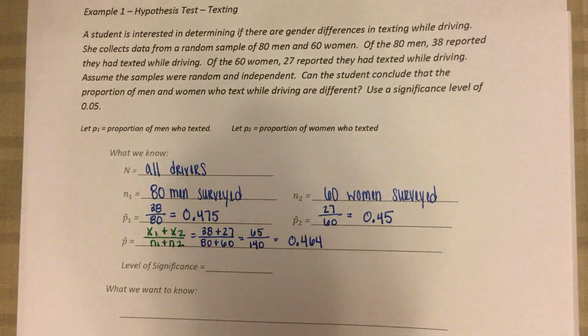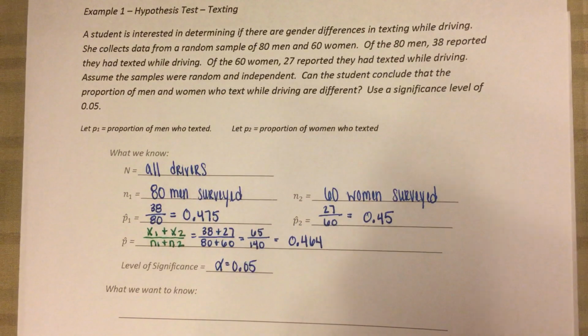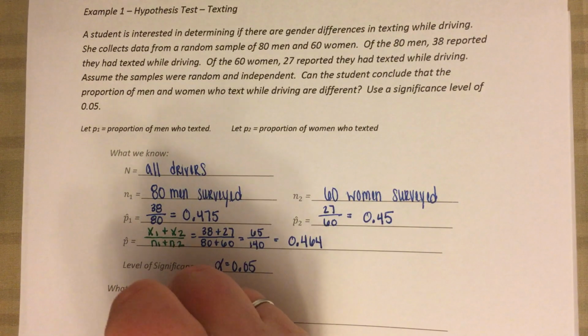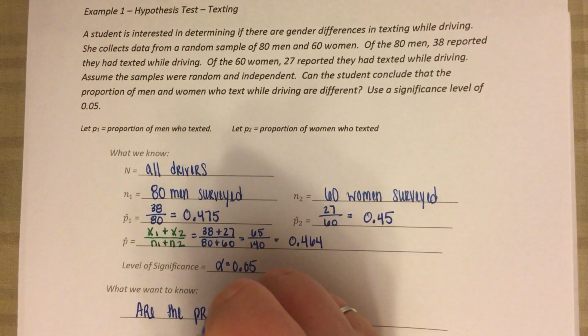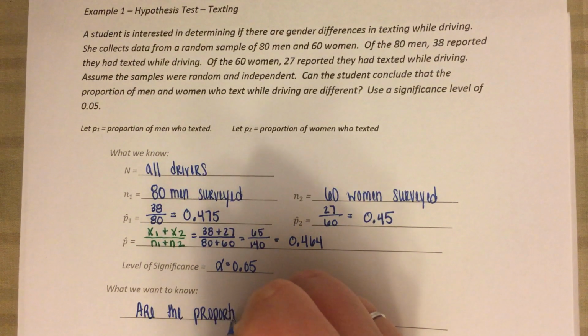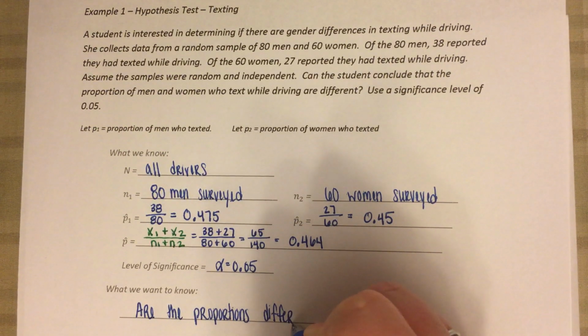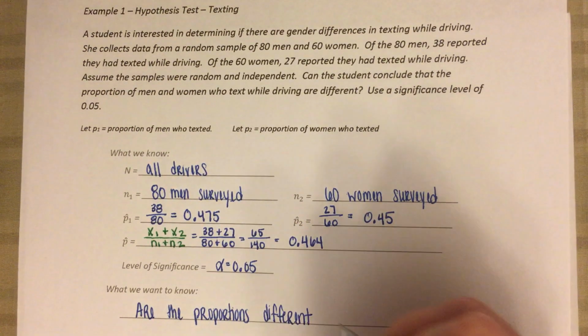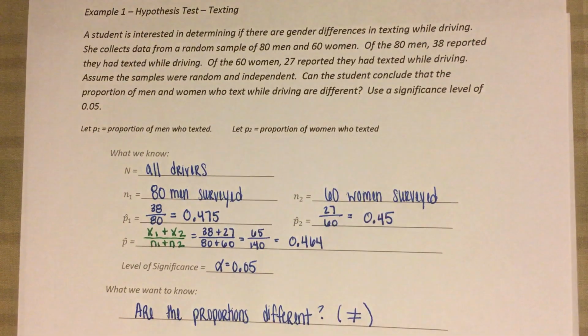Right, our level of significance, we are told that alpha equals 0.05, and what we are being asked is are the proportions different. Different meaning we're going to use a not equal to sign.